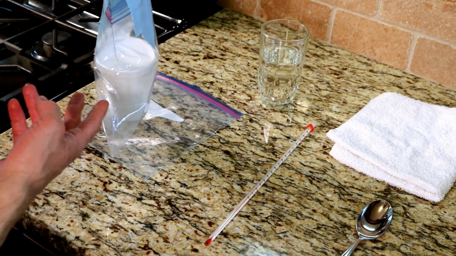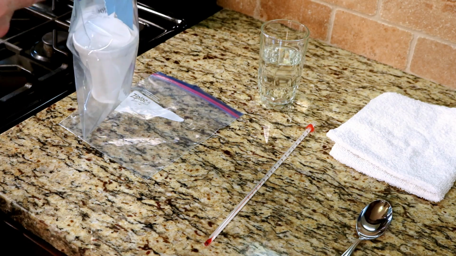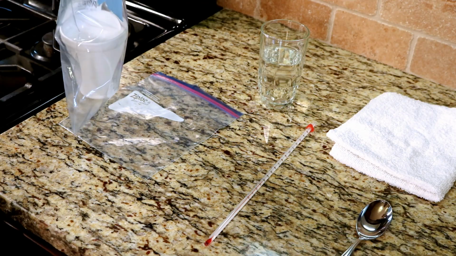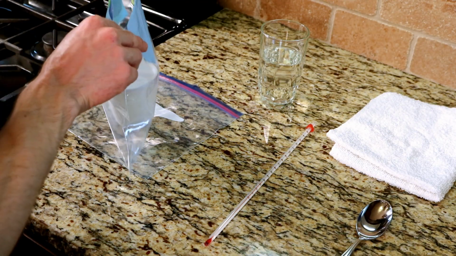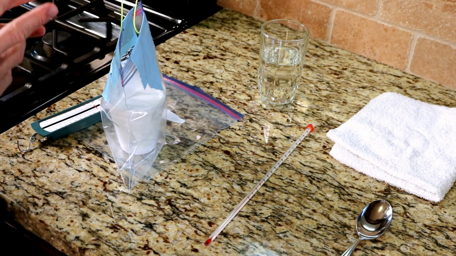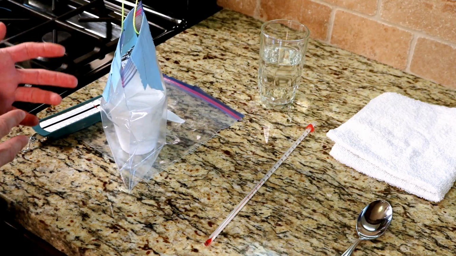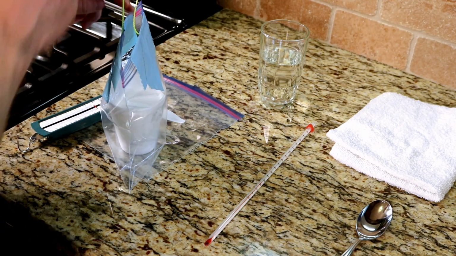So my bag and the cup together were about 15 grams, and it looks like the water plus the cup plus the bag are about 115 grams. So that's perfect. This gives us about 100 grams of water, which is what we'll want. So you'll want to record the mass of the cup and the bag and the water together, then subtract off the bag and the cup to get the mass of your water.